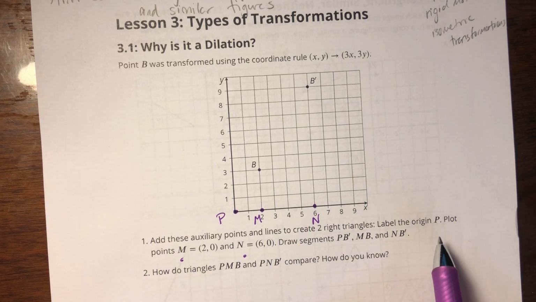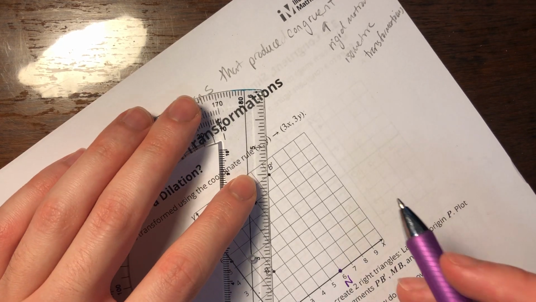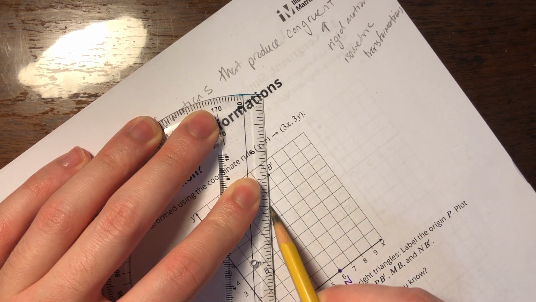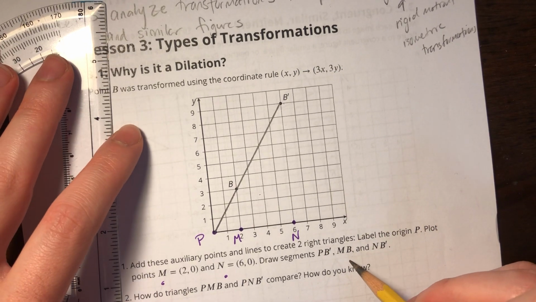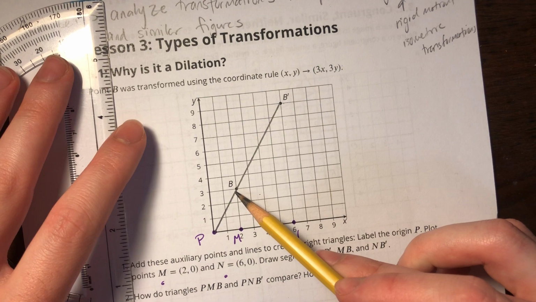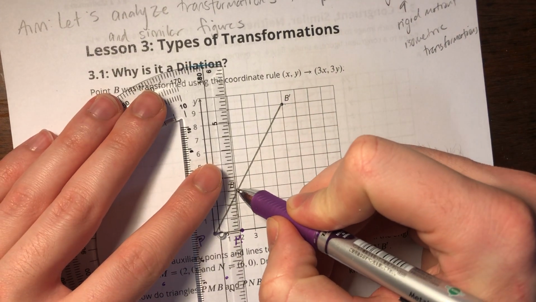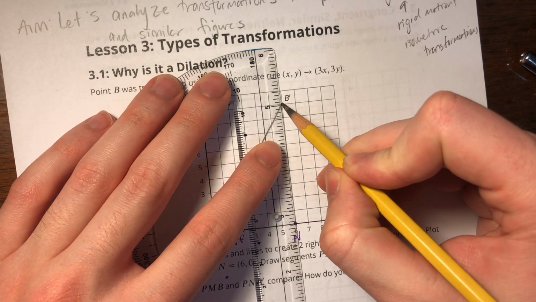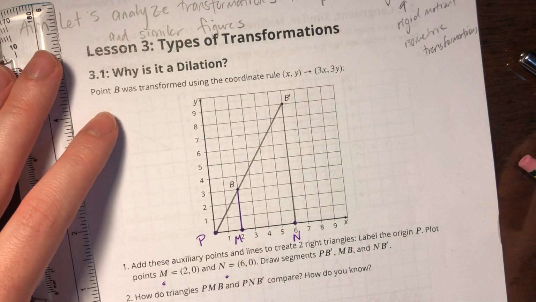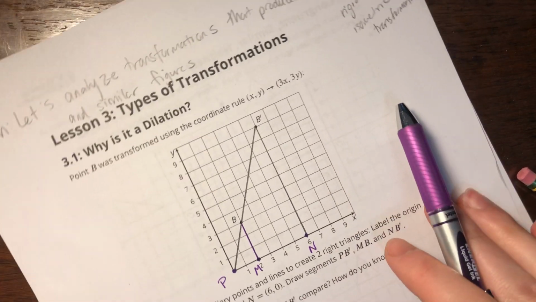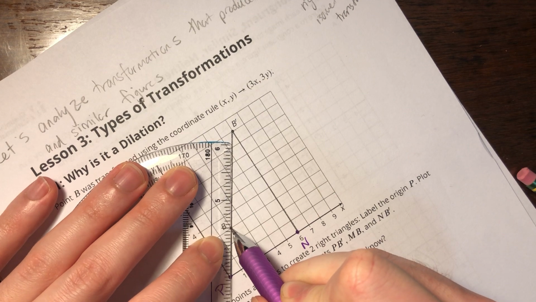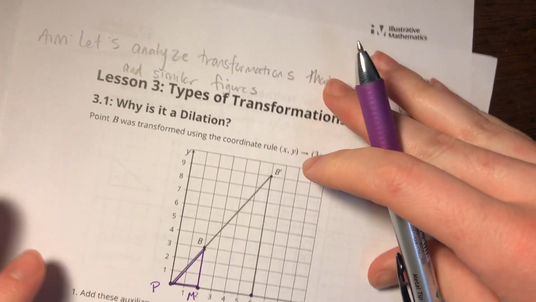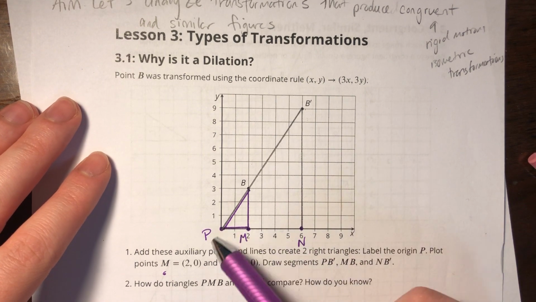All right, so draw segments P, B prime. So that'll be from, I don't want to do this in purple pen. This will just be in pencil. MB, so MB would be from M to B right here. That I will do in purple. NB prime, this I will remain just in pencil. All right, so here we can see that we've got our two right triangles. So I'm gonna really highlight this little one by using this purple ink here. All right, so we see that we've got this smaller purple triangle and this larger right triangle.